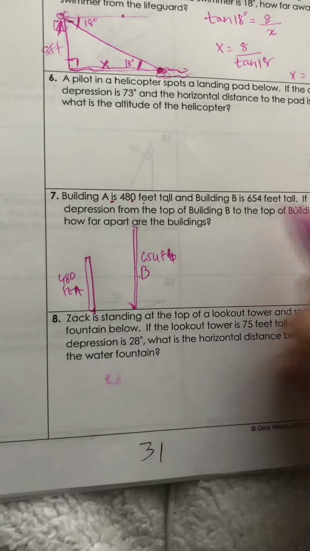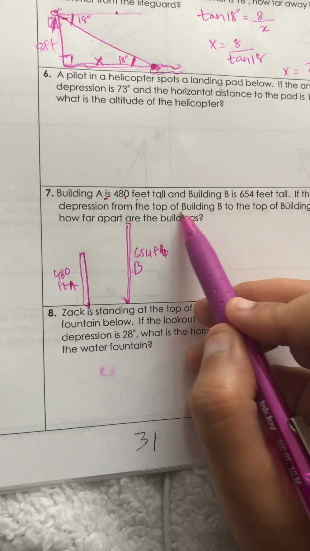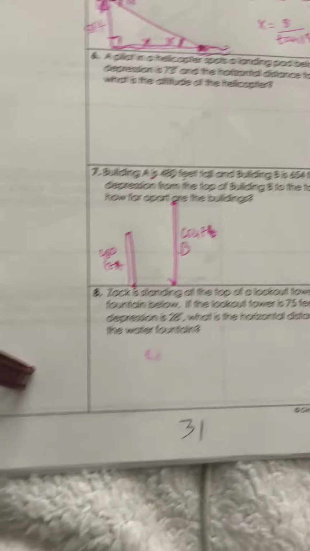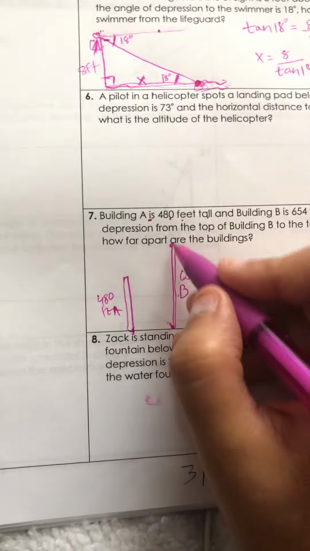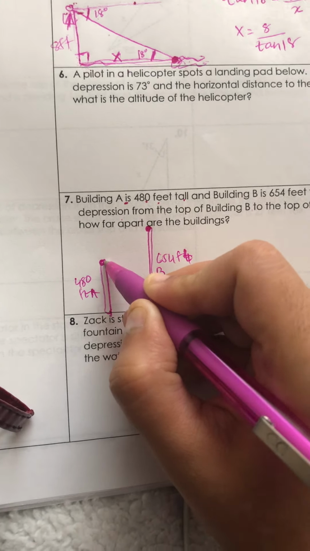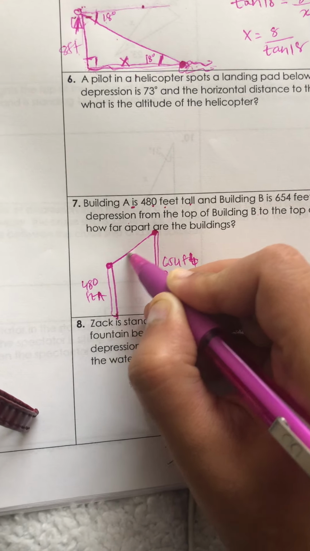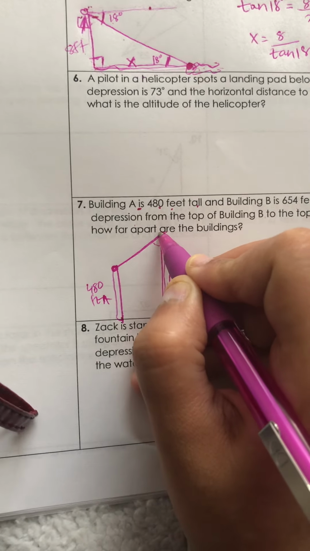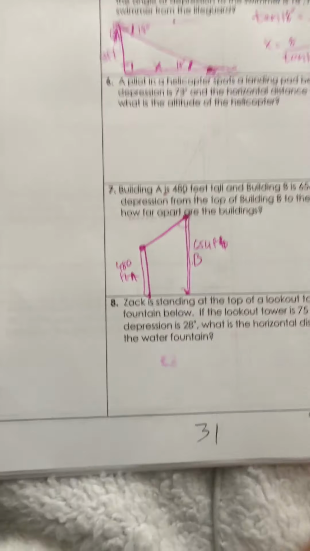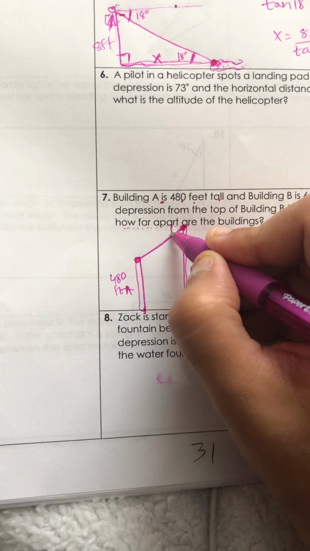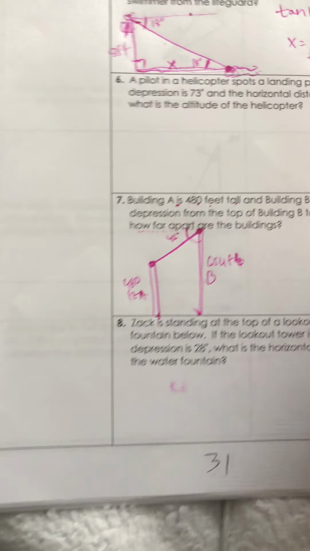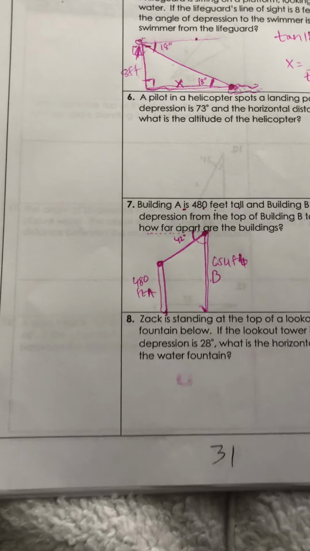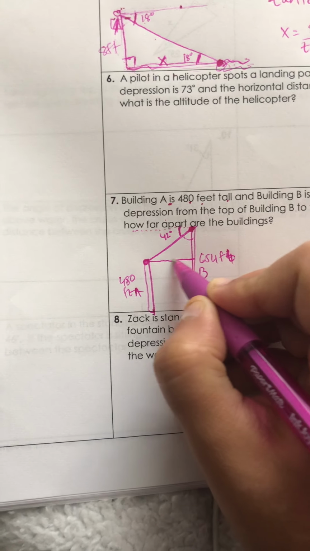If the angle of depression from the top of building B to the top of building A, depression means someone is looking down, getting down. So if someone is looking from here to this part, the angle formed is 42. Now this is not the angle formed. I told you the angle of depression is from the horizontal line, so you will draw a horizontal line there. This angle is 42 degrees. How far apart are the buildings? So we are going to find out this distance. How far apart are these buildings?